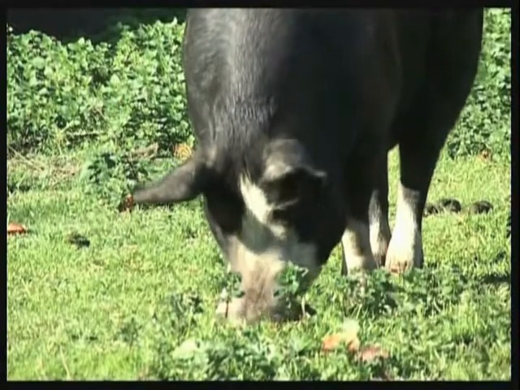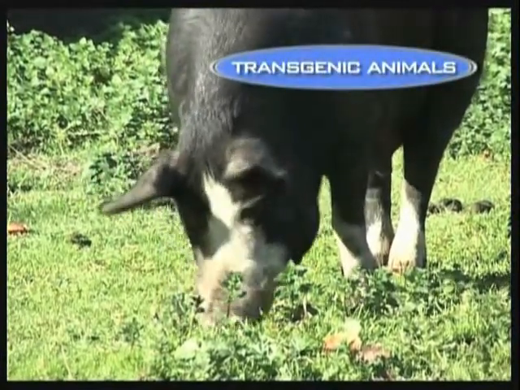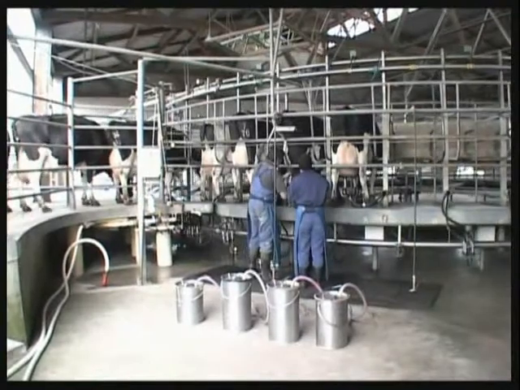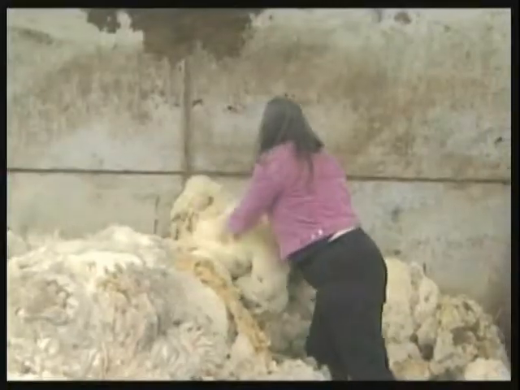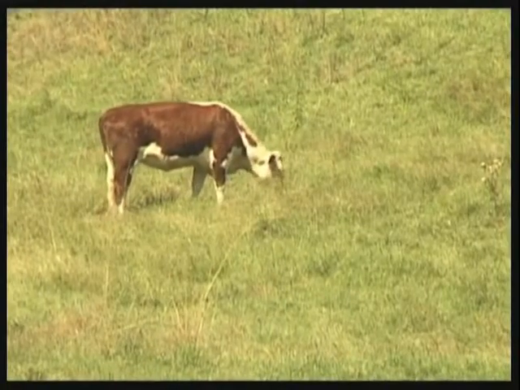It's also possible to create transgenic animals by transferring a gene from one species to another. Transgenic cows can have a gene inserted to make them produce more milk or milk with less cholesterol. There are transgenic sheep that produce more wool and cattle that produce better meat. Scientists are using these technologies to figure out ways to increase farmers' yields and profits. The hope is that they'll be able to feed more people using less land, less water and fewer chemicals.